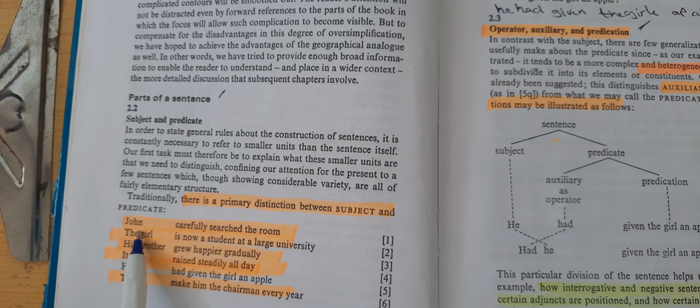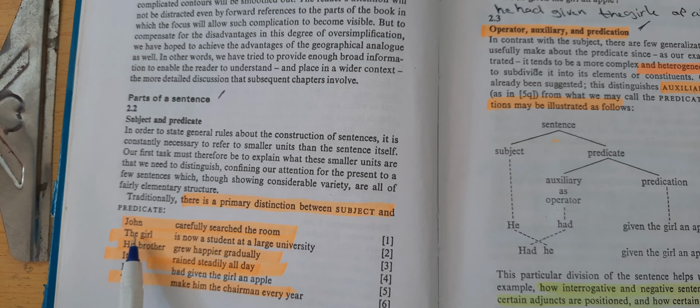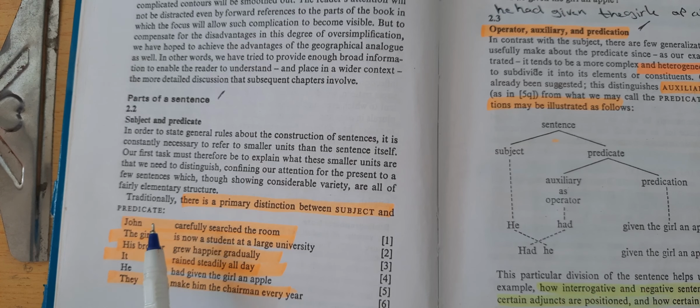Here, John, the shape of this word is a proper noun. So we can see the subject in many shapes. Number one, we have the proper noun, like John. A proper noun is a word that refers to the specific name of a person or a place. Okay, it specifies that thing.